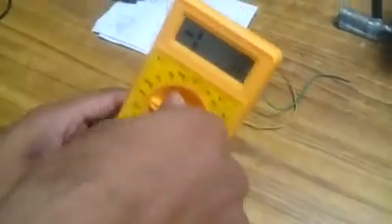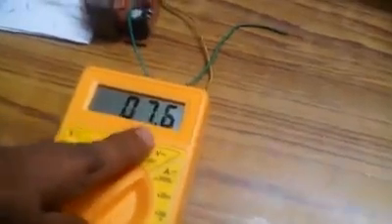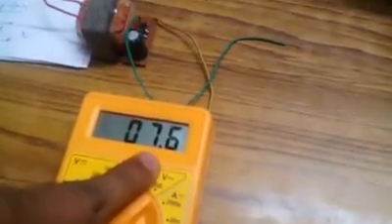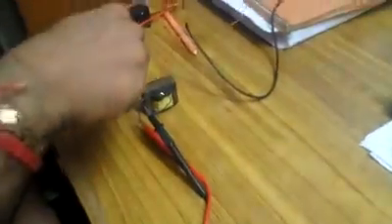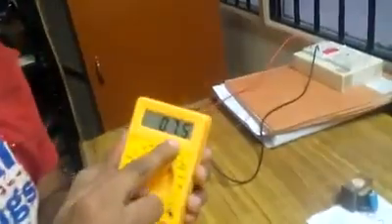So I am going to measure the voltage at the secondary winding. I am getting around 7.6 volts, but the voltage which I have given on the primary side is 220 volts, and the voltage I am getting at the secondary winding is 7.6.